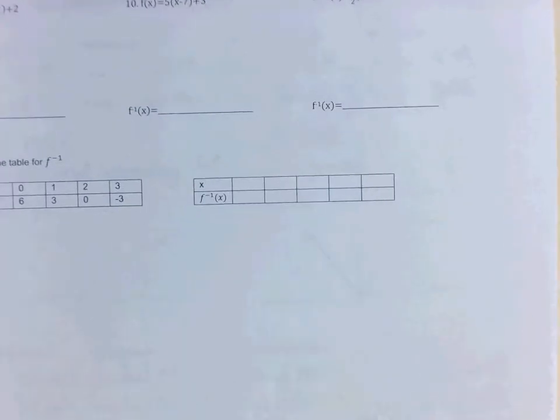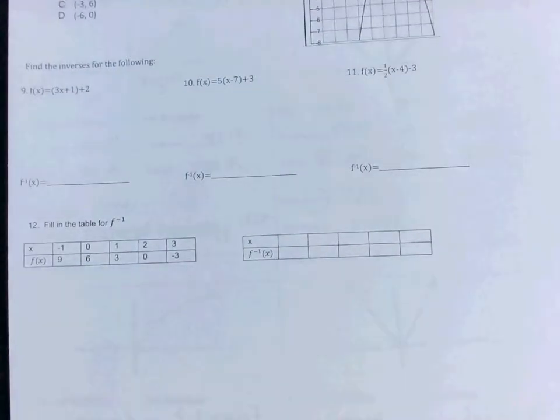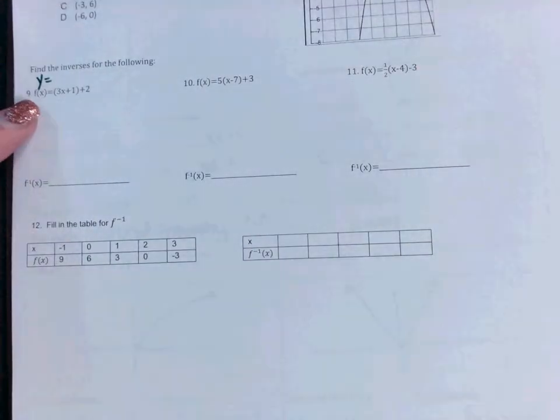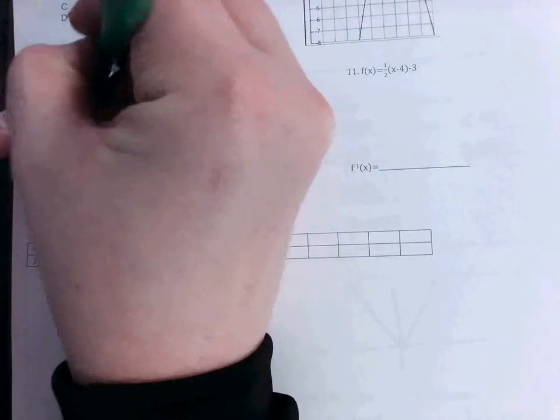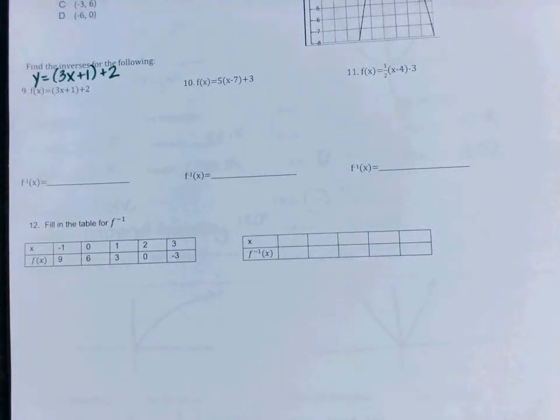Okay, next one says, which is a point on the graph of? You're going to do that one on your own. Okay, 9, 10, and 11 down here. This is how to find the inverses. If you don't remember how to do this, okay, let's do y equals here because we don't like the f of x. Okay, it's 3x plus 1 plus 2. The way that you find an inverse is you switch x and y, and then you just solve for y.